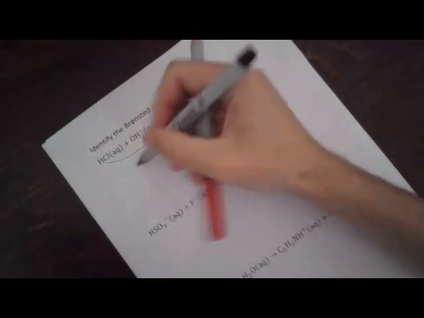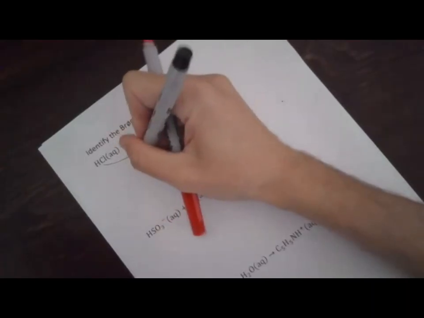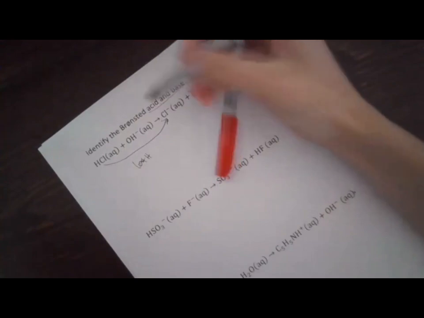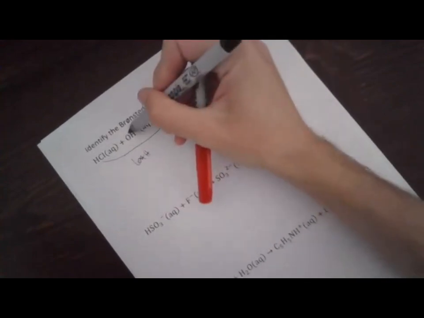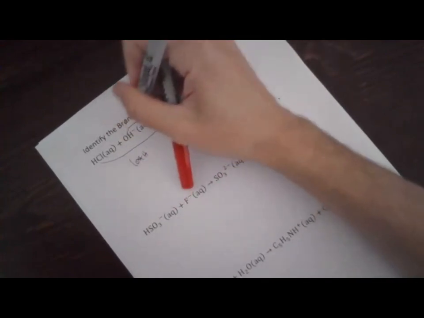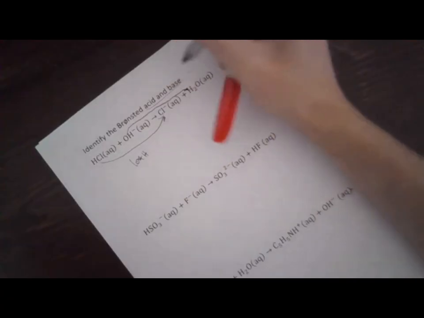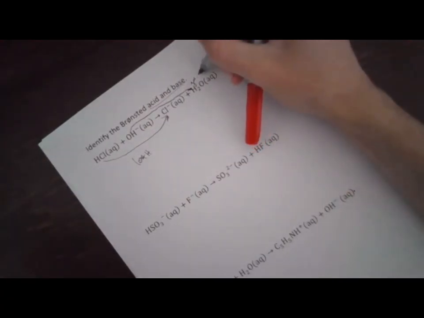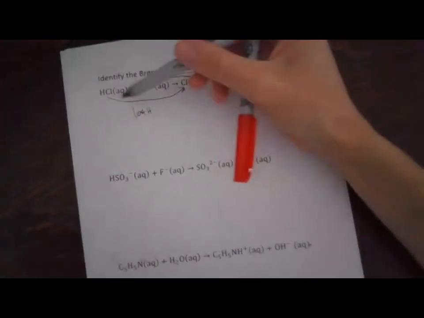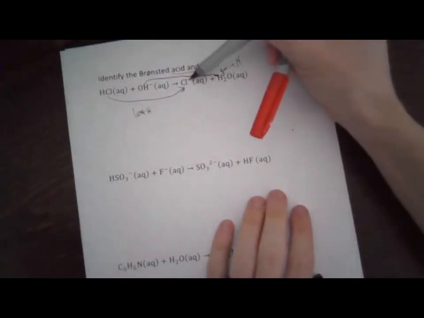And we can see that what happened is it lost H. And we can see that the O in the OH minus corresponds to the water right here where it gained H. And so not just H specifically, but we can see that it went from being negative to neutral.